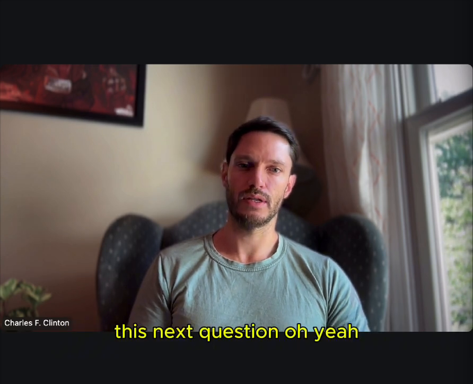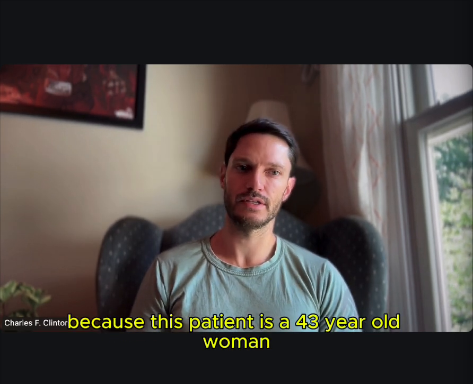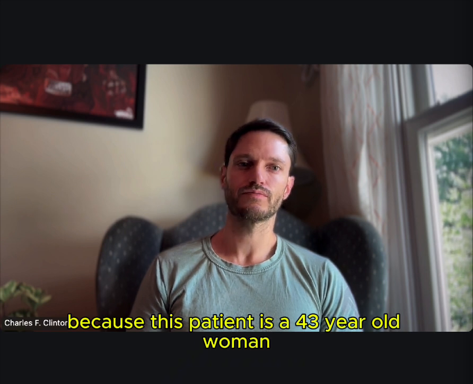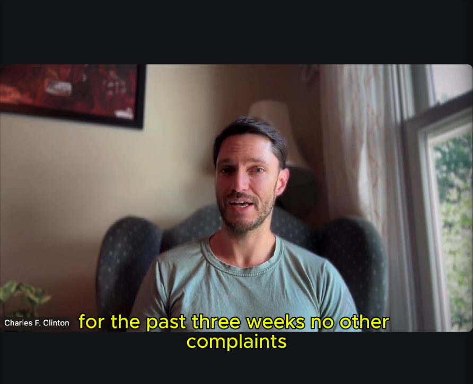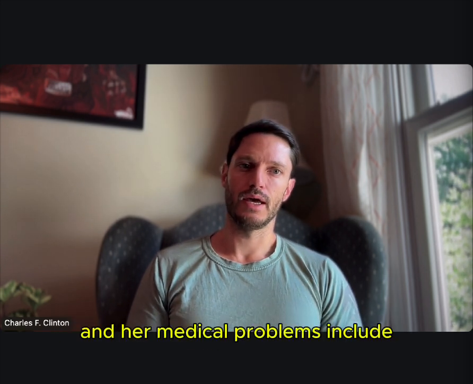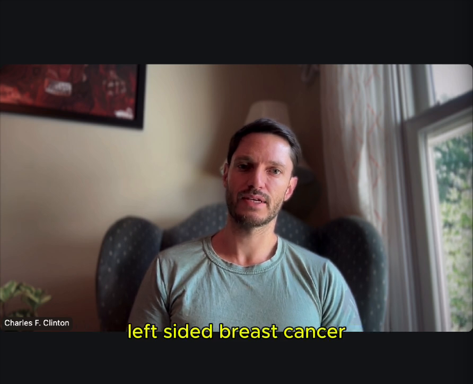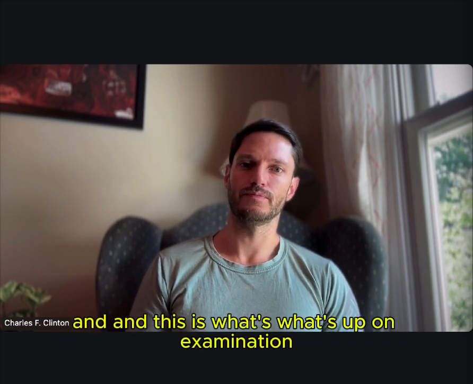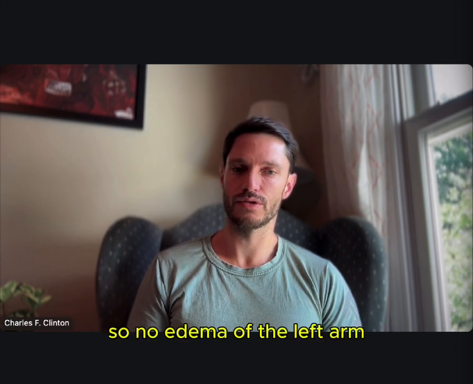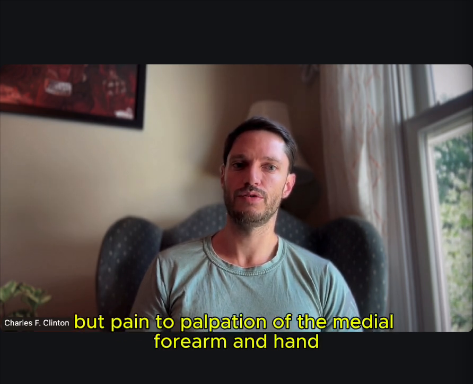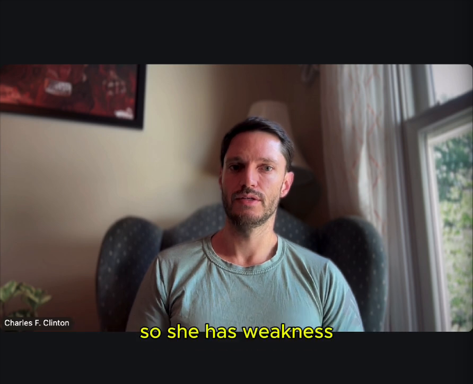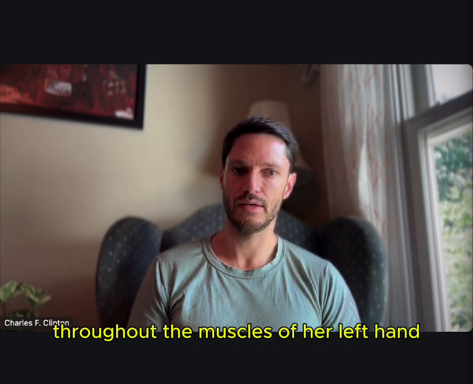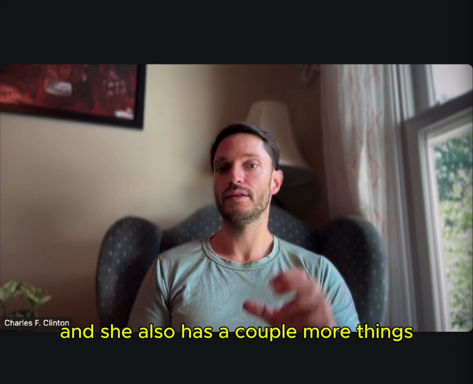I also got this next one incorrect. This patient is a 43-year-old woman who has weakness and pain in her left hand for the past 3 weeks, no other complaints, and her medical problems include left-sided breast cancer, for which she underwent lumpectomy and radiation therapy 1 year ago. On examination, there is no edema of the left arm, but pain to palpation of the medial forearm and hand. She has weakness throughout the muscles of her left hand compared to her right hand. And she also has a couple more things.